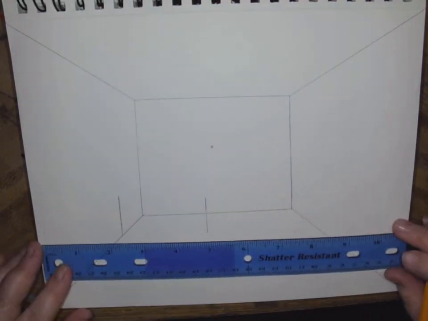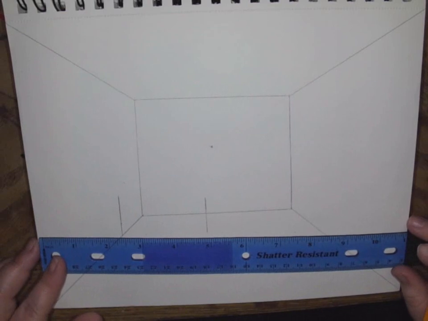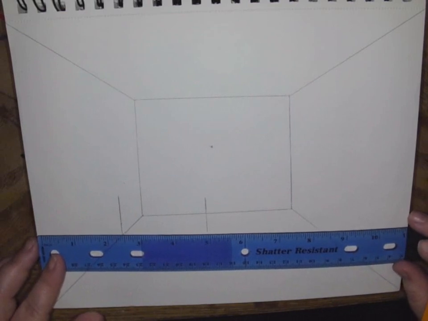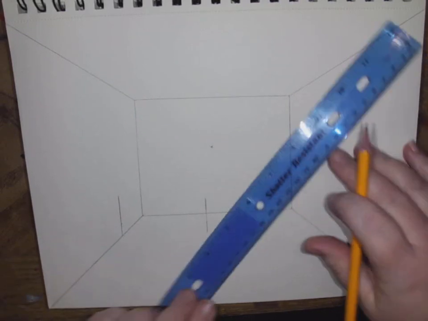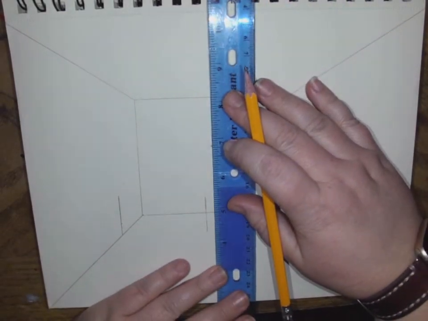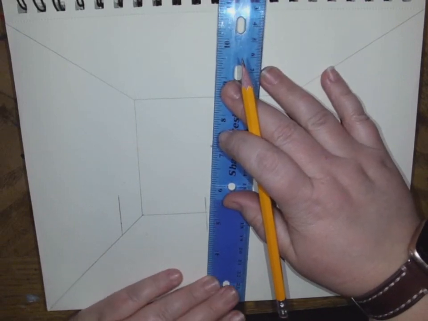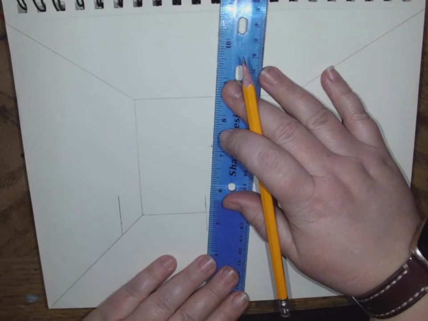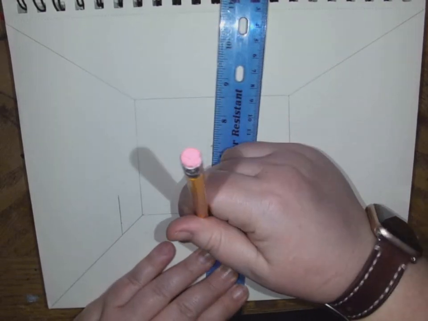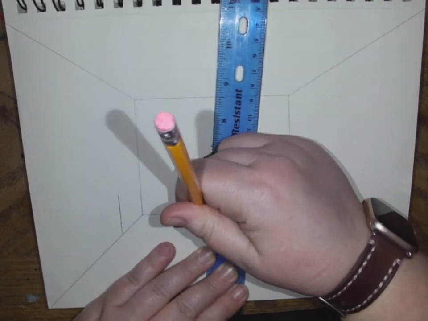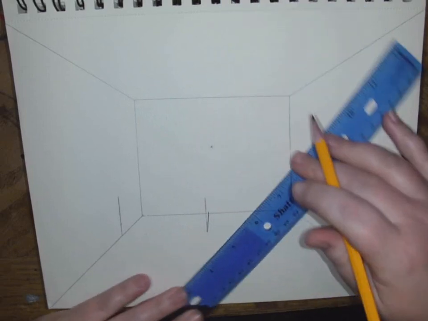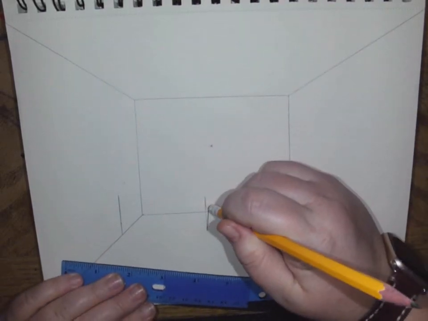Alright, so what we need to do right here is this has to kind of go back to that vanishing point. Okay, we don't want it to go into the wall.